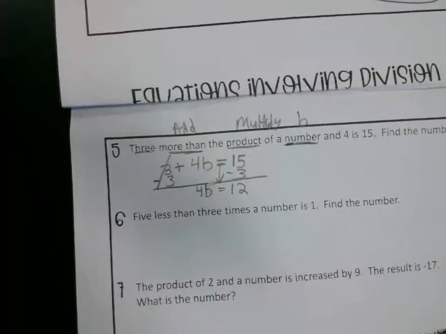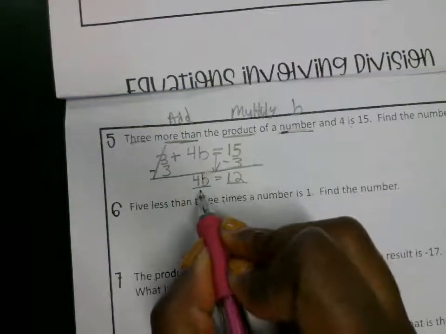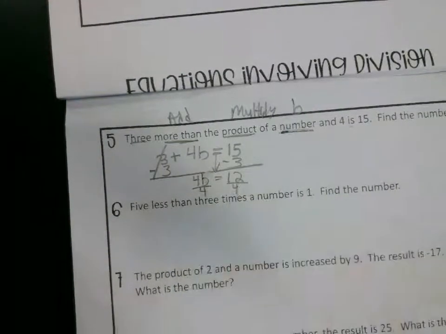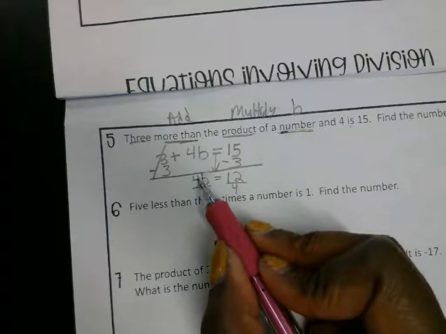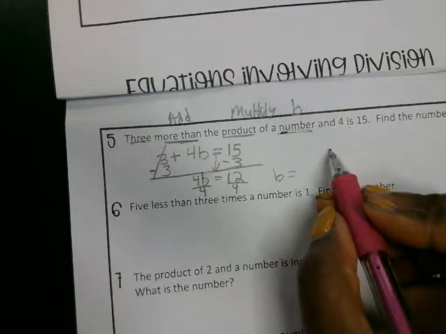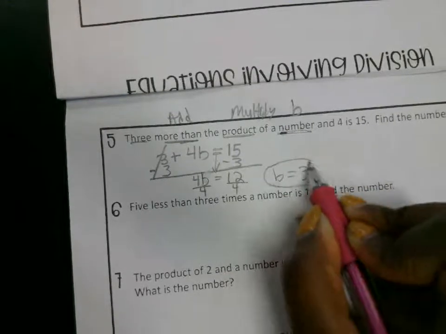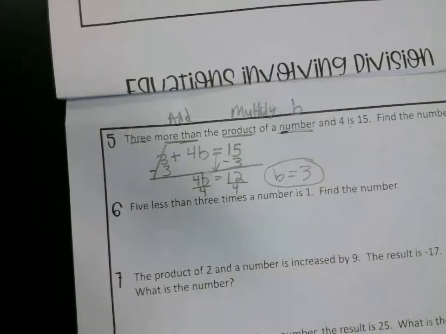Now what do I do to get B by itself? You gotta divide both sides by what? 4. Good job. This gives me B is equal to what number? 3. Very good. 12 divided by 4 is 3.